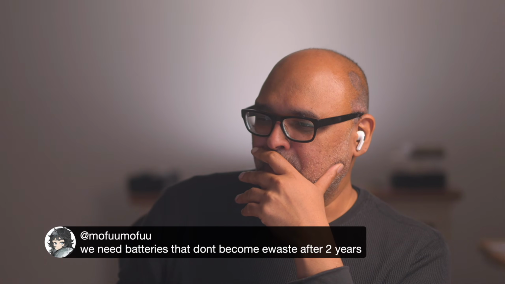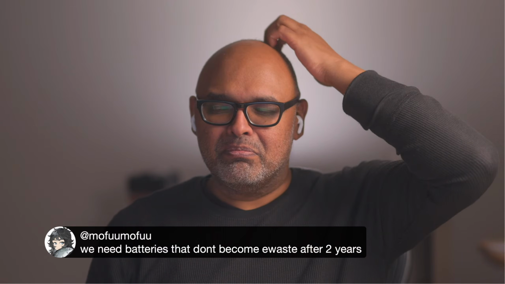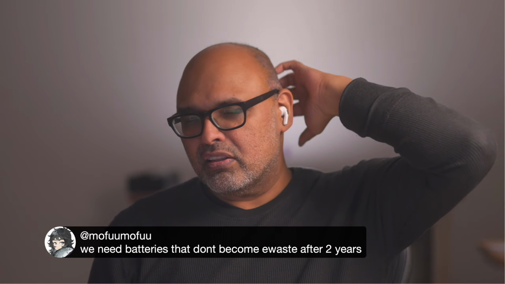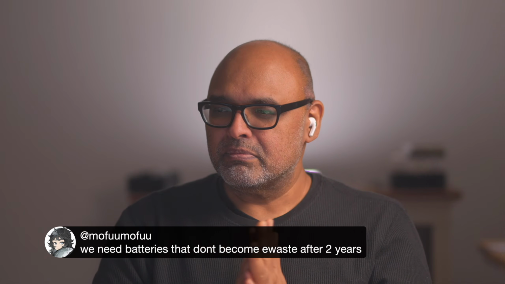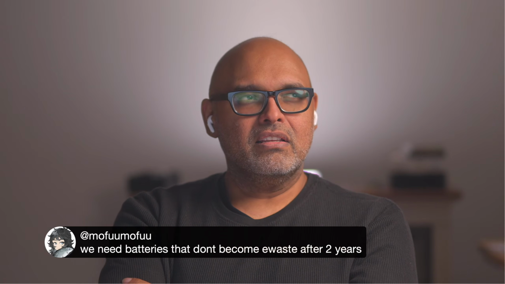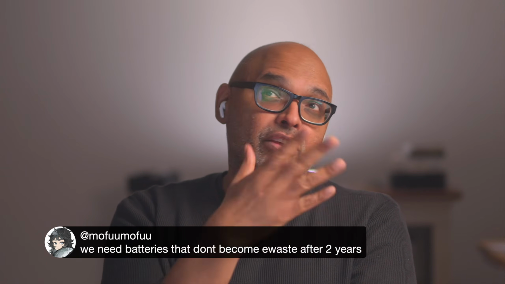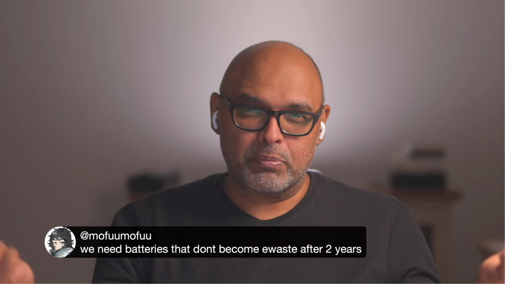We need batteries that don't become e-waste after 2 years. I thought all batteries get recycled. Well, I shouldn't say all, but I thought for things like iPads, they're very good about recycling them. I thought there are secondary industries that do nothing but tear these devices apart and strip them down so you get the metal, the gold out of it, I guess. And actually, you know what? I don't know. Maybe I've always just assumed batteries are recyclable. I don't know much about batteries, to be honest.